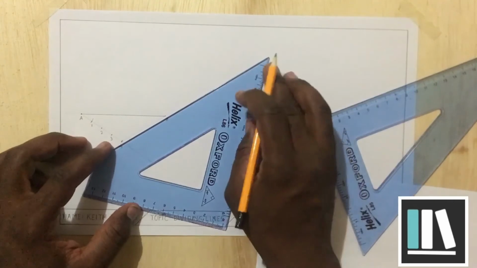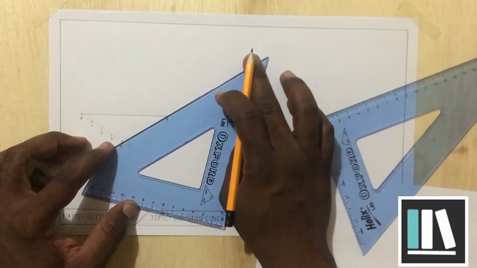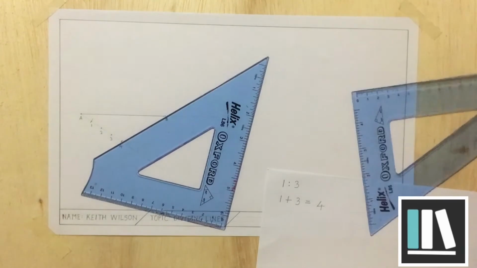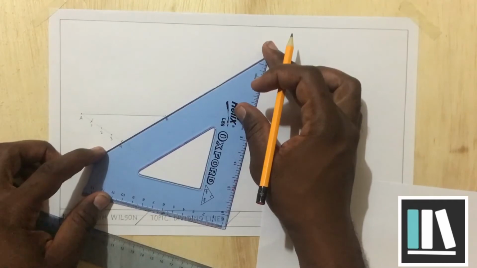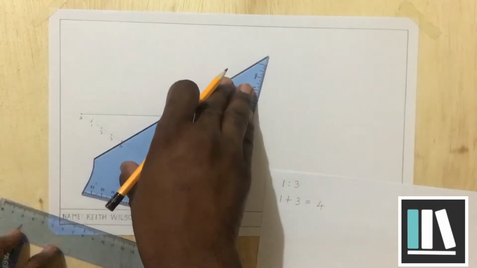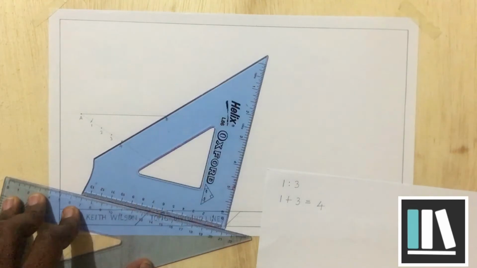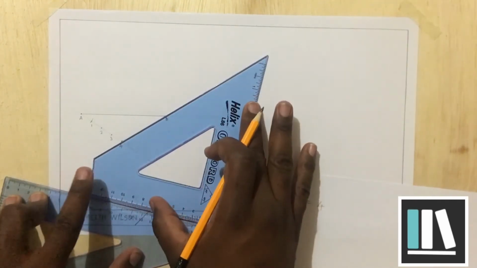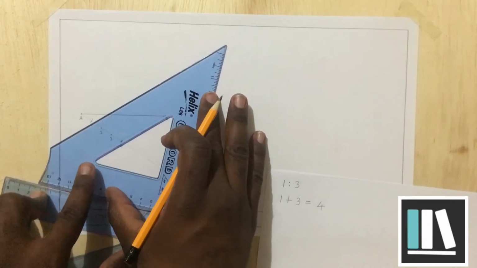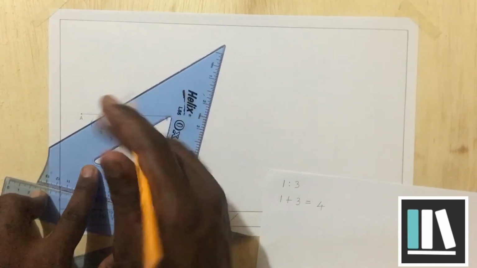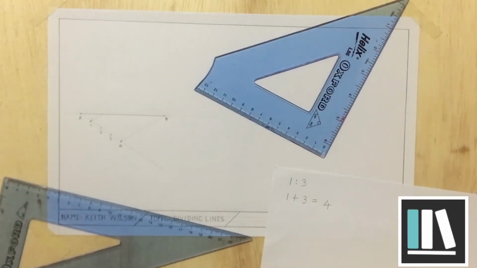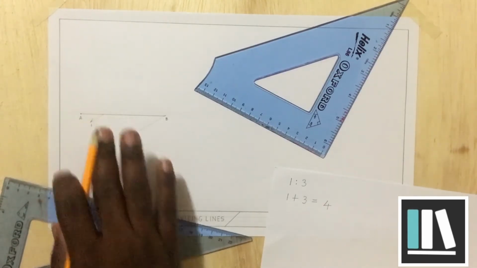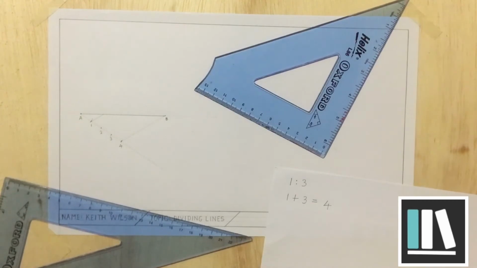In order to connect this point, I'm going to put the set square in line with the last line, 4B, and I'm going to set my set square so that the first set square can be in line with the second set square, or flow in line. So I have successfully divided a line in ratios. I've successfully divided this line in a ratio of 1 to 3.